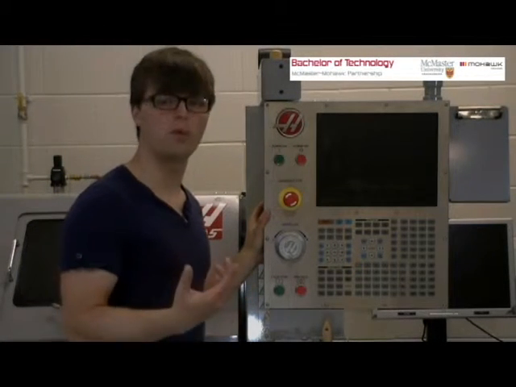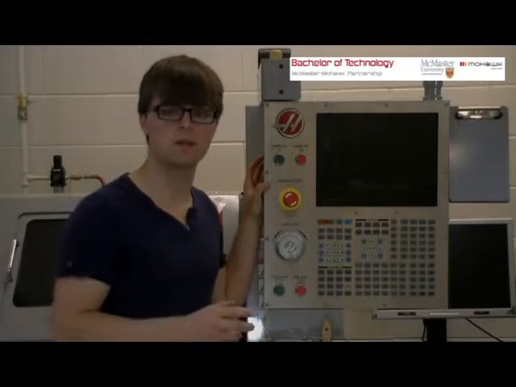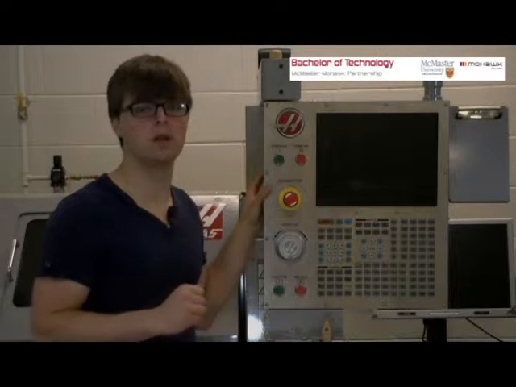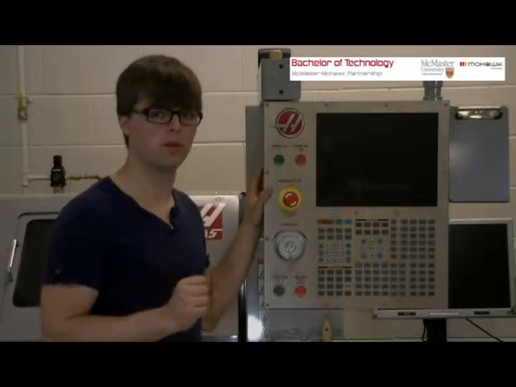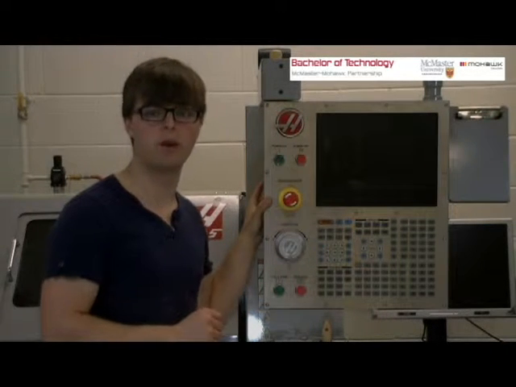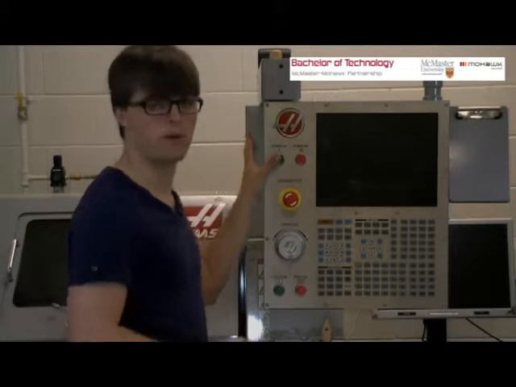To begin, before we start this, I would like to say that you must always consult with your instructor before using these machines. This is not intended as an instruction to teach you how to use the machine, but as a refresher and a knowledge base for you to operate this controller if you have only done so a few times before. So the first thing we do is we can power the machine on.